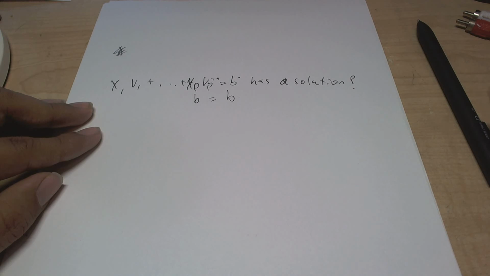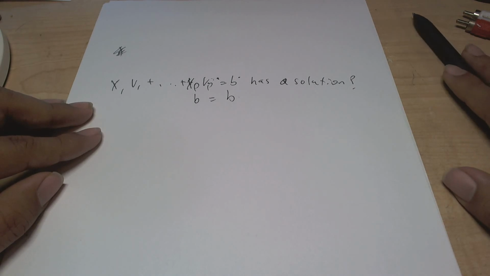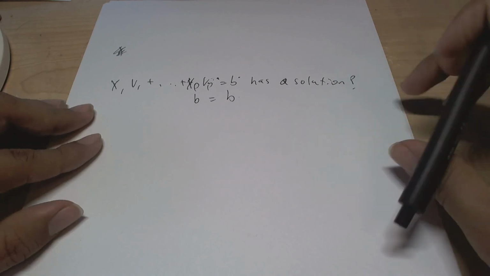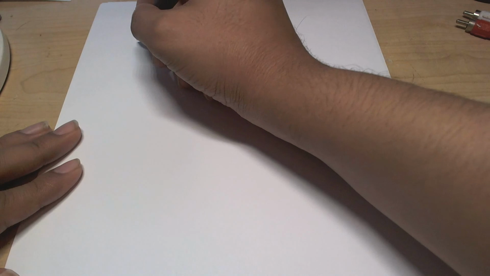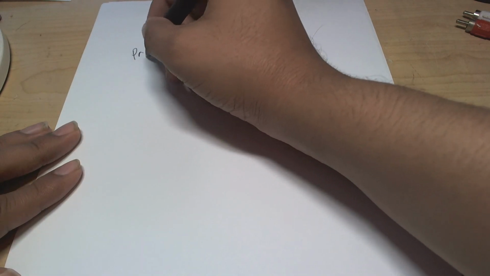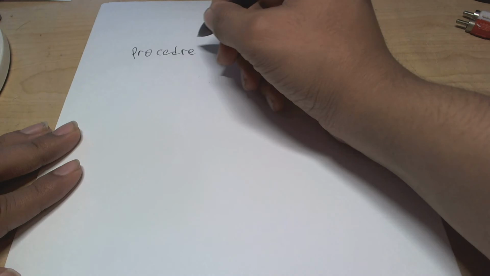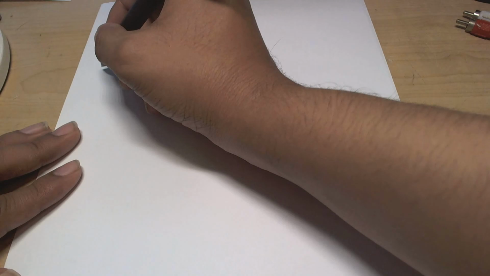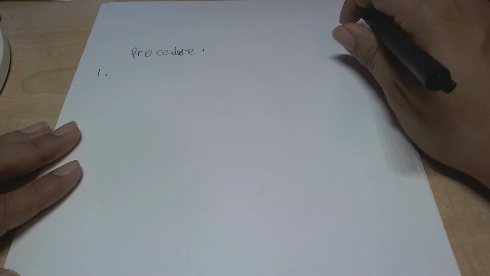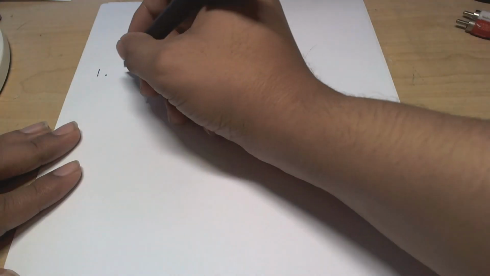Now, that sounded very familiar to when we wanted to determine if b can be generated by a linear combination of some vectors, doesn't it? Anywho, the procedure then becomes, let me write this down. Procedure then becomes: 1.